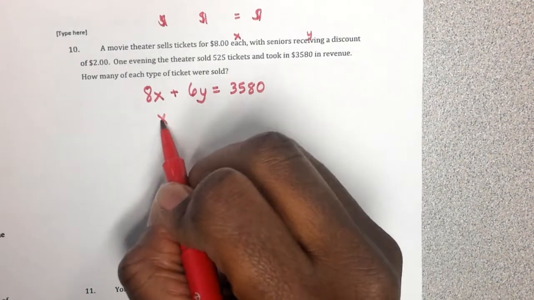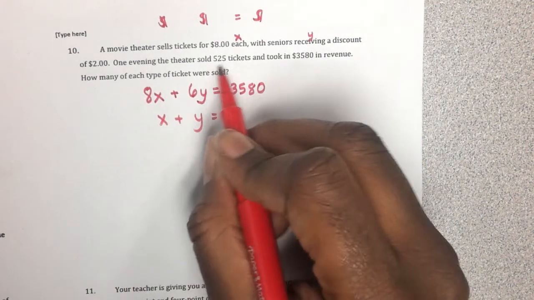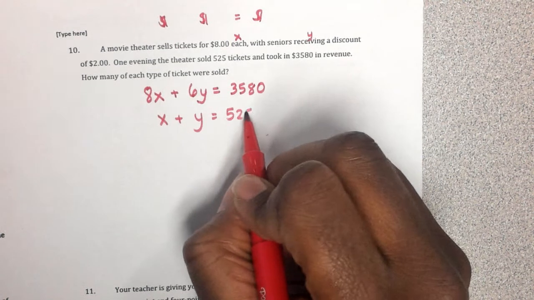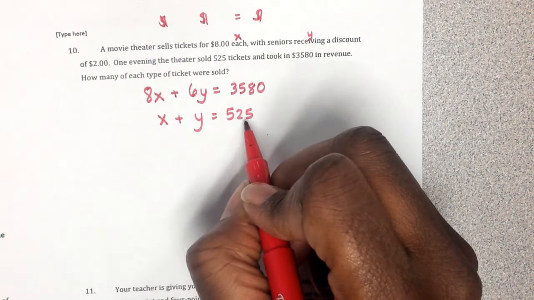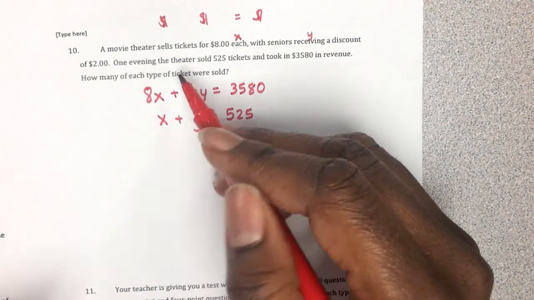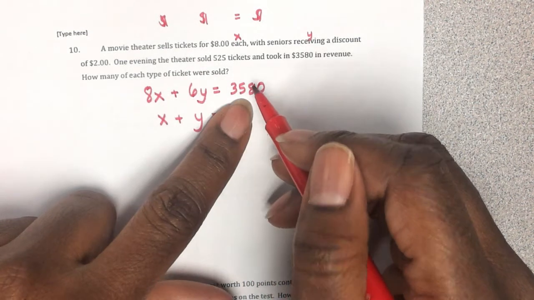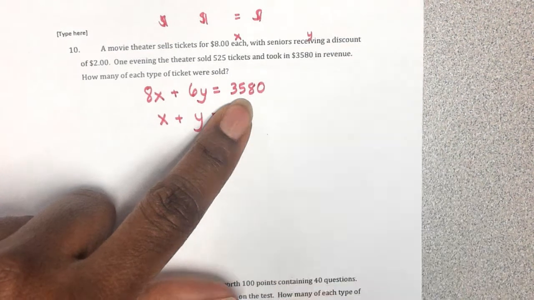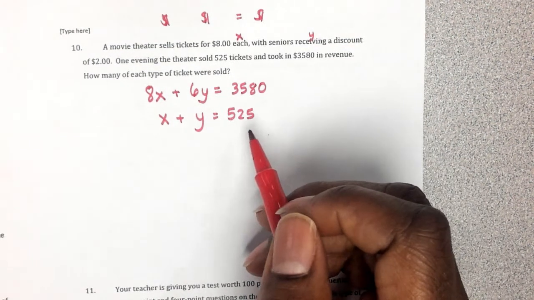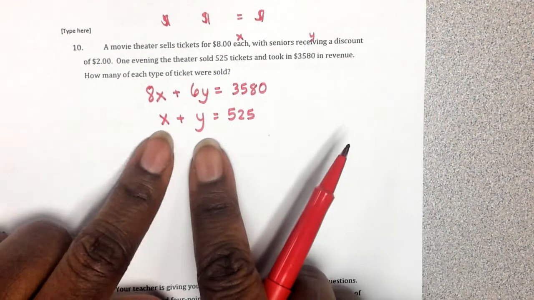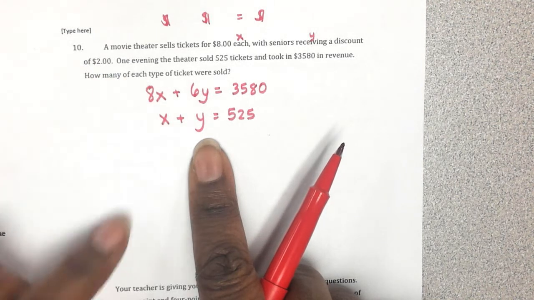Then my other one just tells me X plus Y equals a total of how many. This is how much. This is how many. This one all represents how much for these? $8. How much for those? $6. And how much did you make? 3580. This is how many. And that's what I want to find out. How many of each type of ticket were sold?